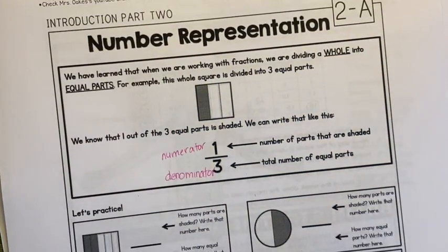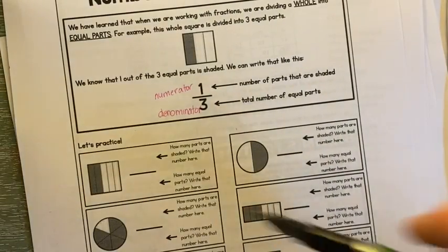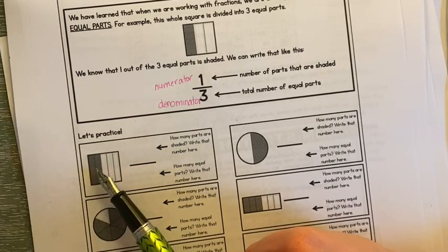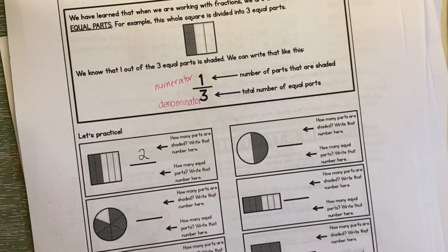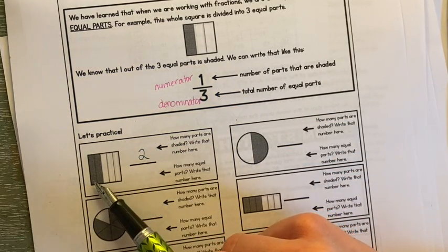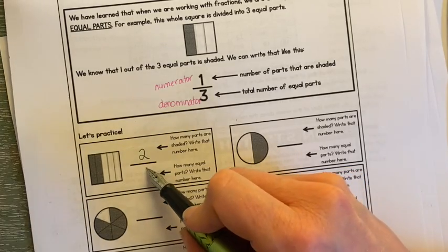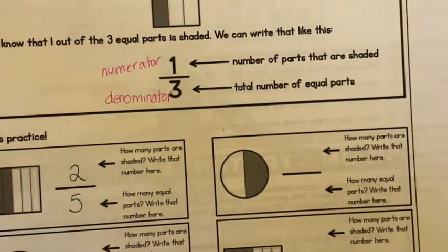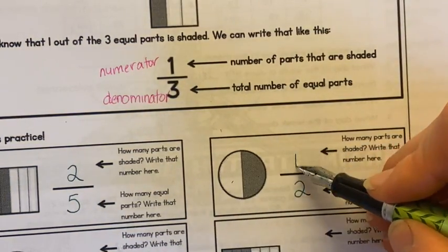I'm going to do the first 2, and then I'm going to have you do the other ones because I know you can. So we're starting here. How many parts are shaded? 1, 2. I write that number on top. Think of it like a spelling test. How many out of how many possible you could have got right? So how many right out of how many possible answers? And then I've got 1, 2, 3, 4, 5 as my total parts. So 2/5. Okay, and then I go on to here. I have 2 pieces total, so 2 total, and I'm shaded 1.